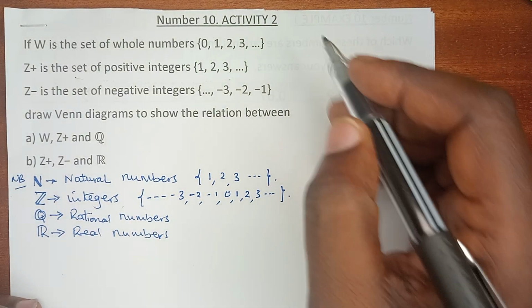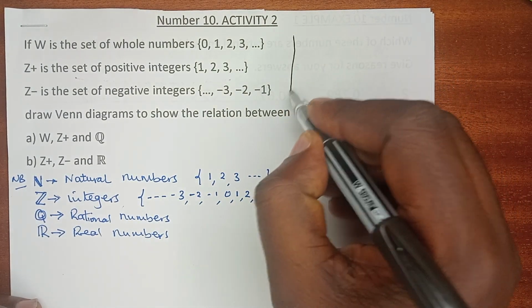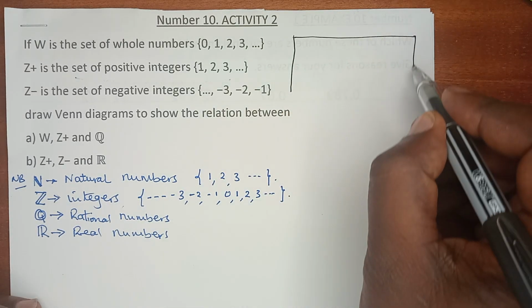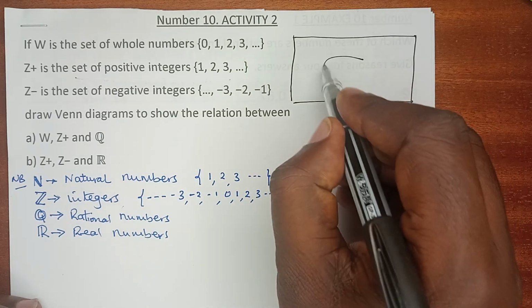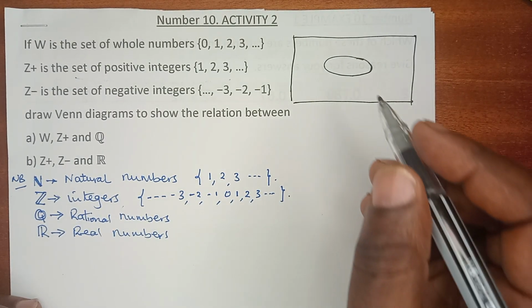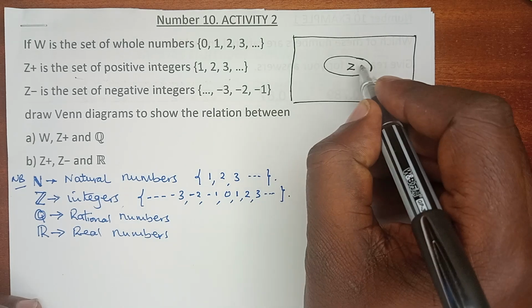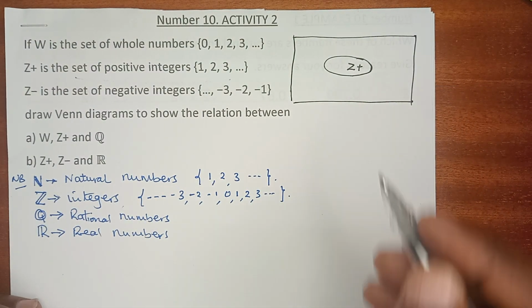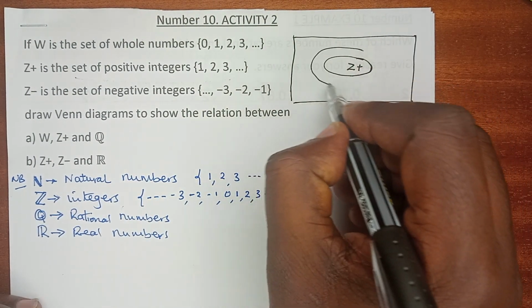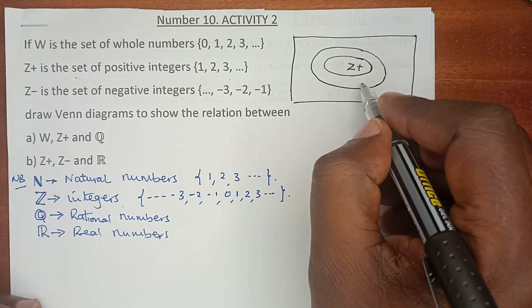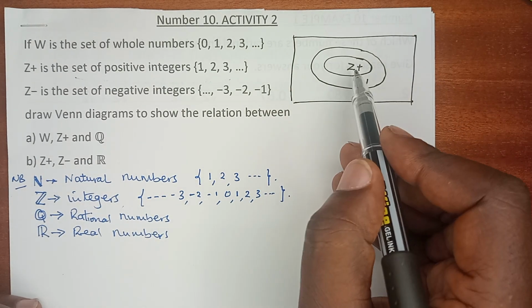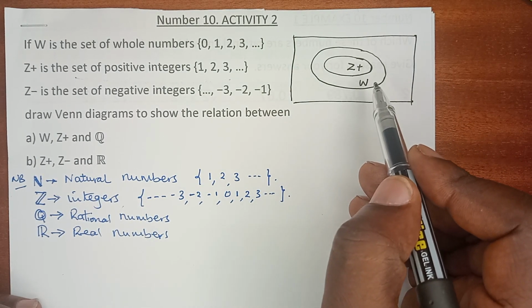So how then do we draw that Venn diagram? It goes like this. This is part A. Inside, we have Z plus. Immediately outside, we have W, because Z plus is a subset of W.